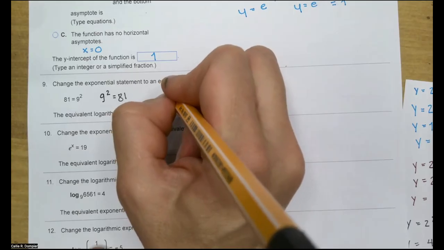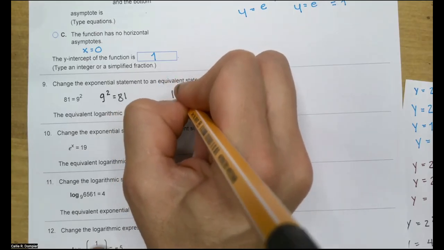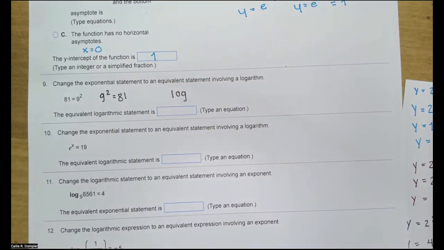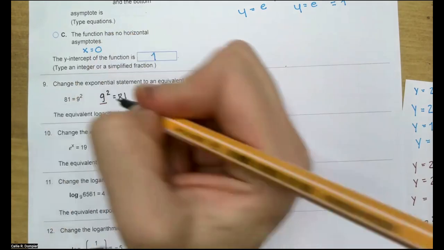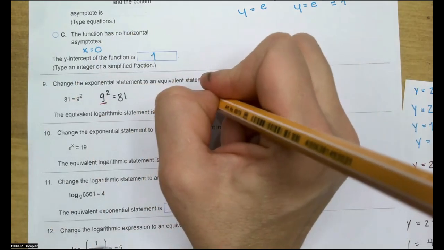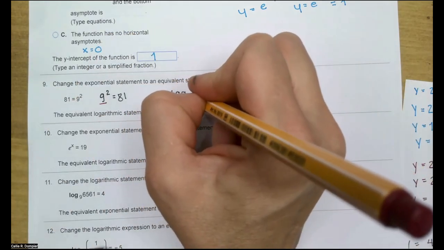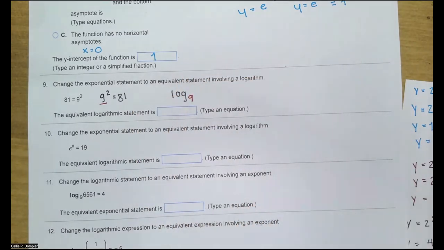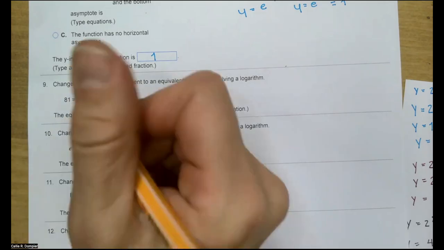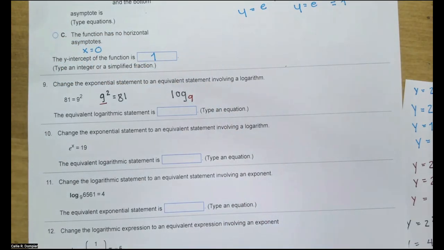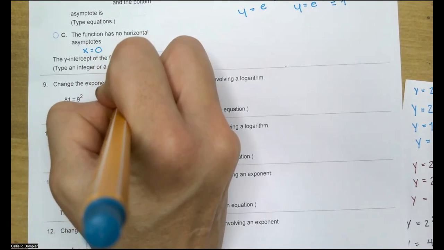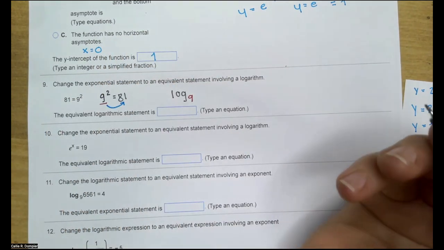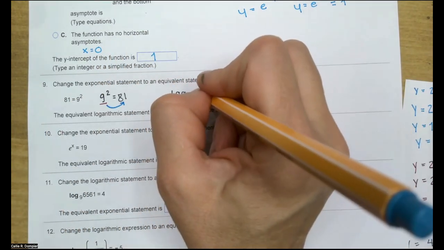Okay, so you're changing it to log. What you're going to do is write log. Start with the base. Good. Put that down here. Then you're going to go in a little circle to the next term, the answer.